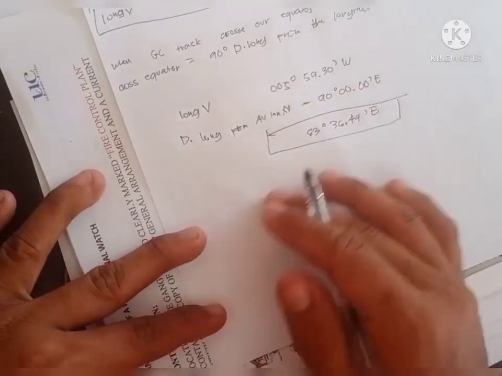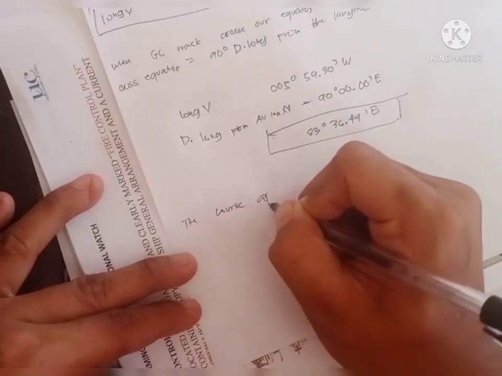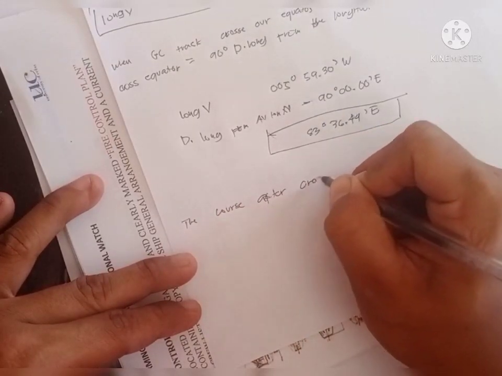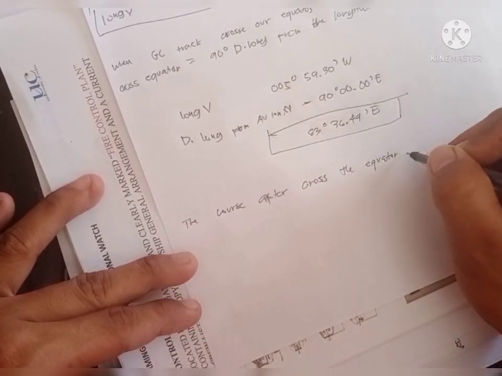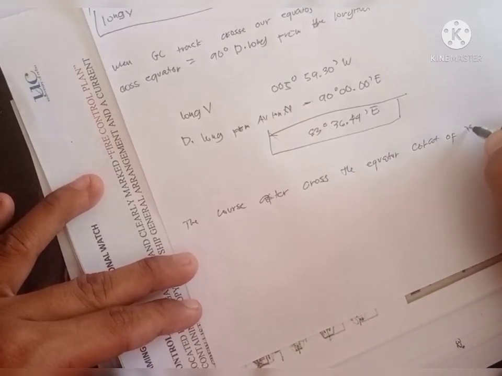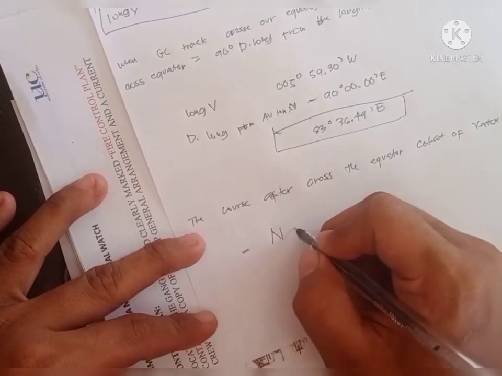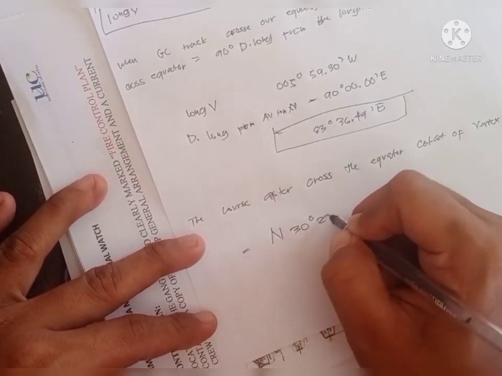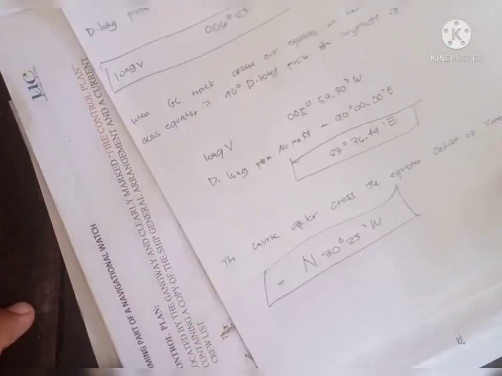So in here, after crossing the equator, the colat of the vertex is north 30 degrees 23 west. So there is our course after crossing the equator.